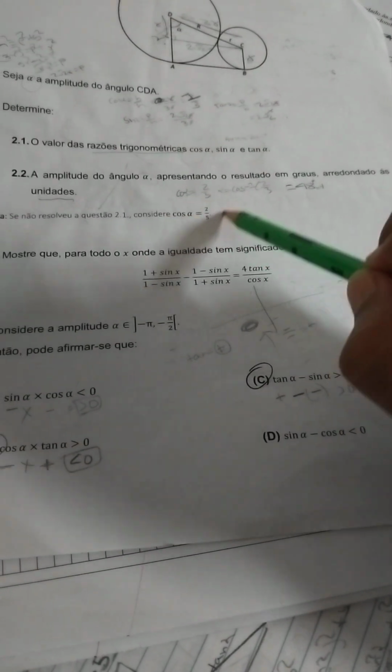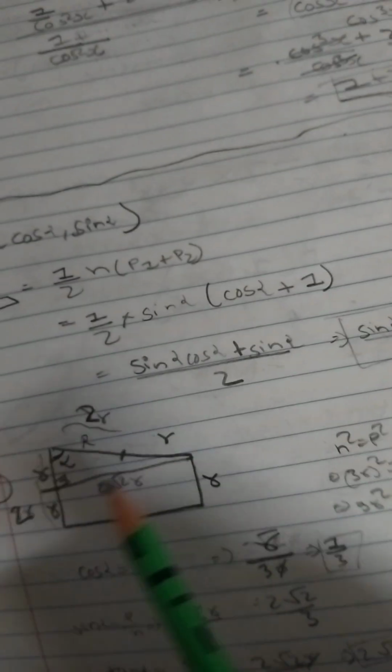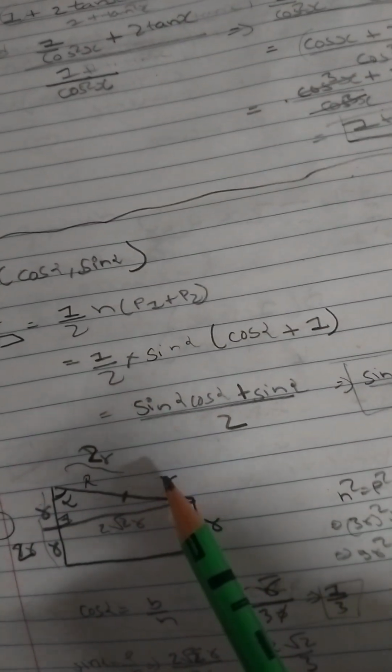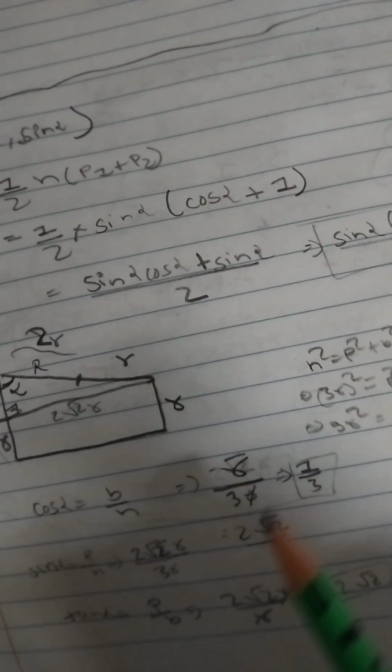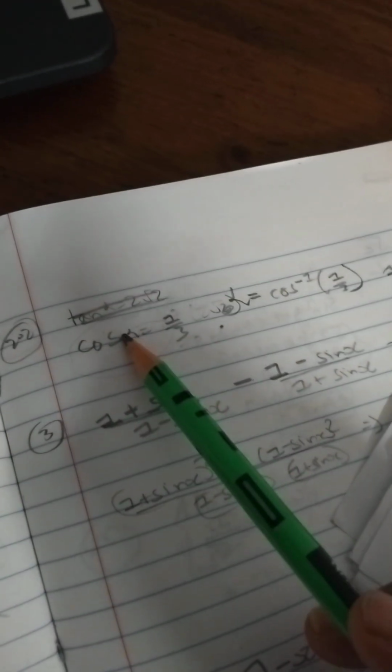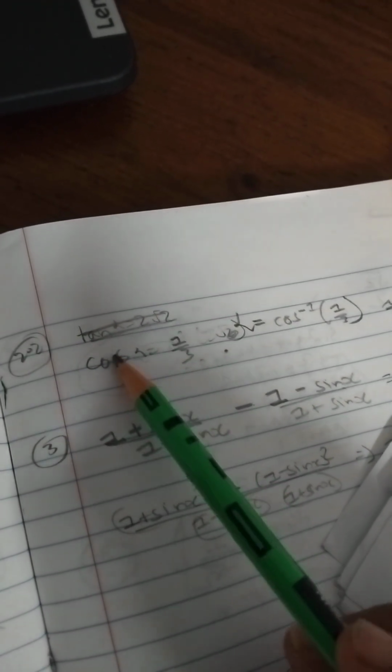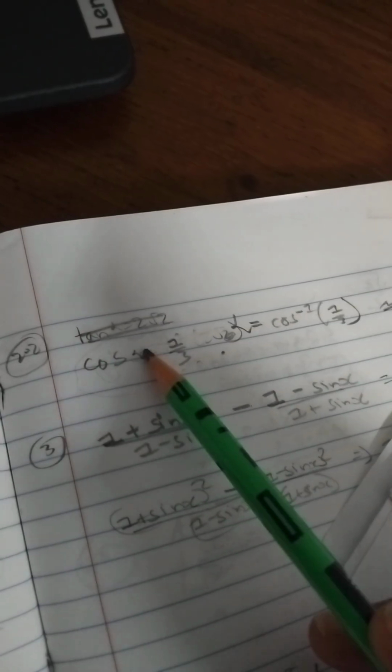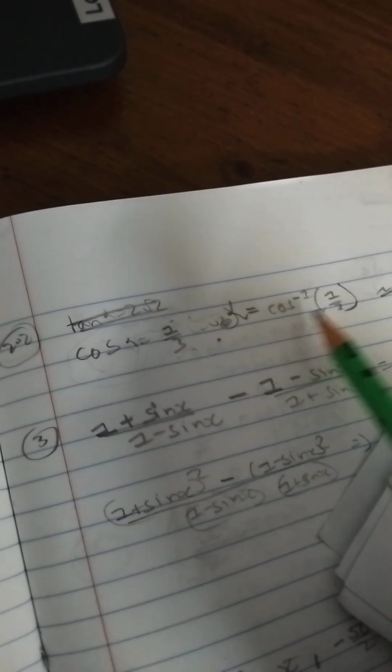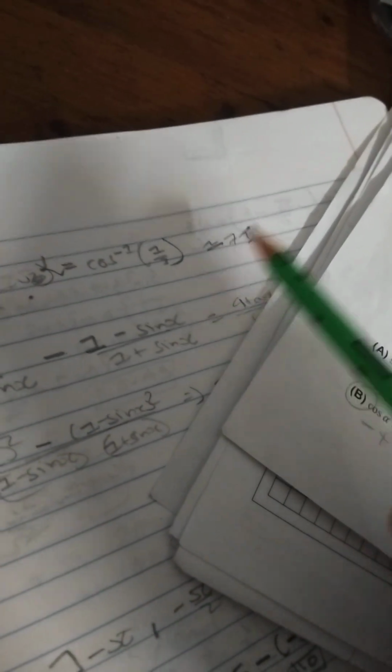They are using cos theta here, so we also use cos theta. We know cos theta is base by hypotenuse, a by 3r, which is 1 by 3. So we take this and we get something equal to 71.